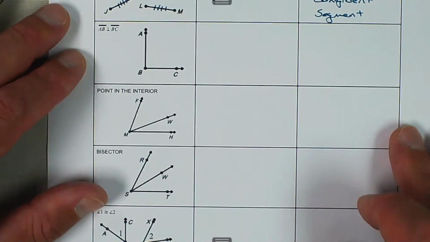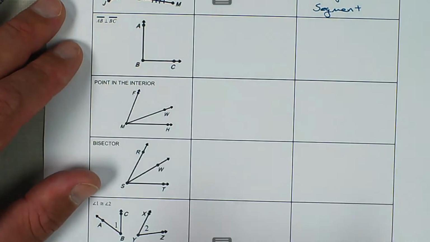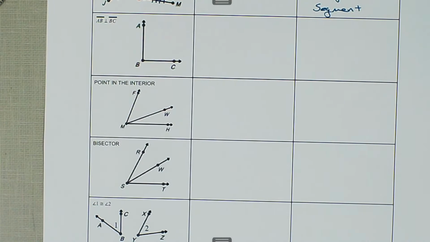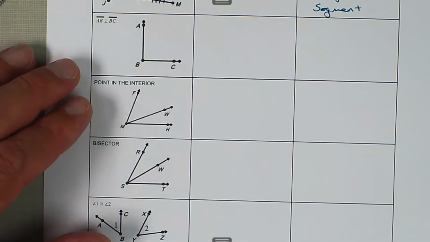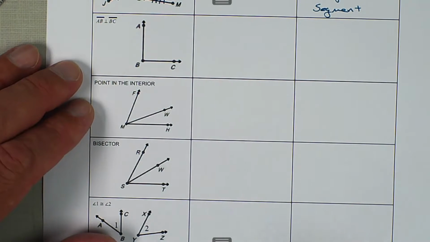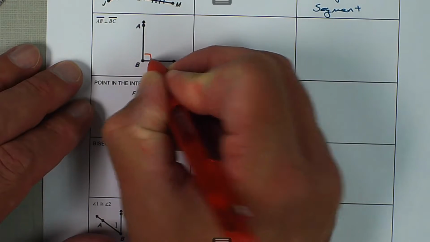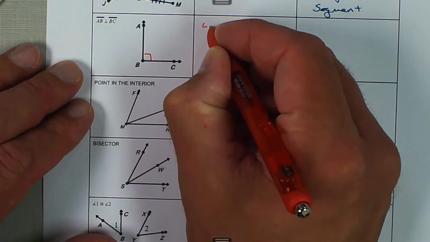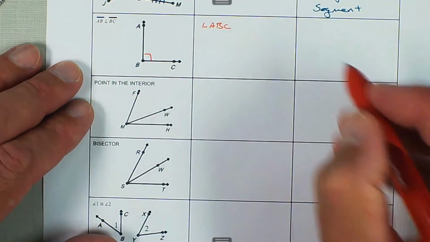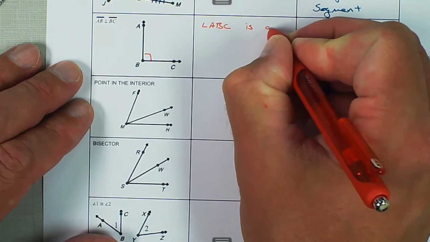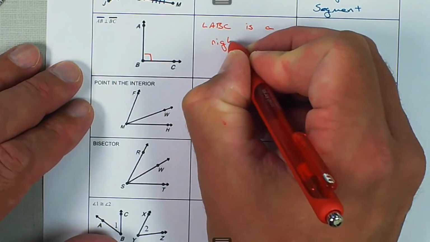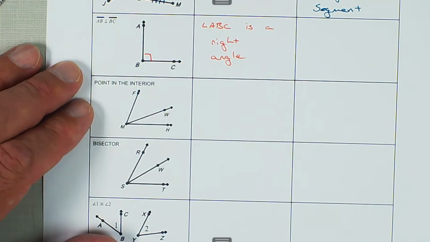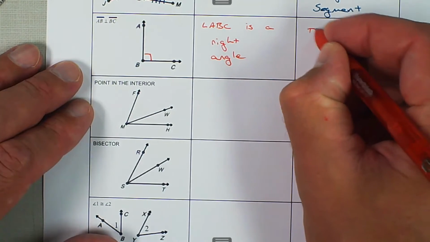And we got a couple more examples. So here, that's the perpendicular sign. So it says line segment AB is perpendicular to line segment BC. And in this case, we can say if it's perpendicular, we want to make our mark on the drawing, put that box in the corner. So then we can say angle ABC is a right angle. And the reason that we can say that is definition of perpendicular.